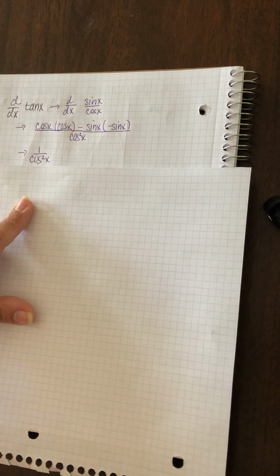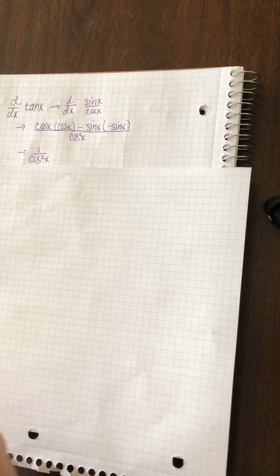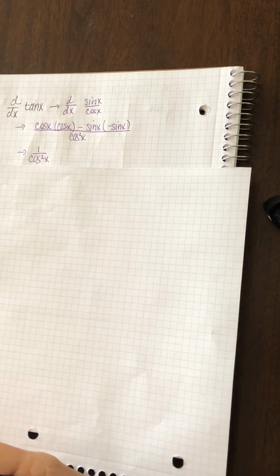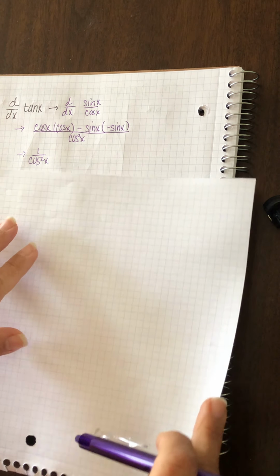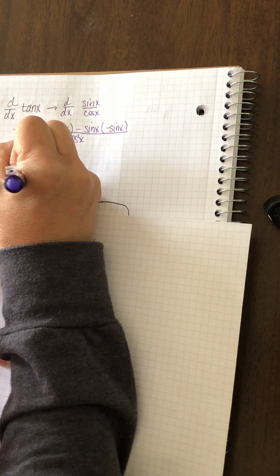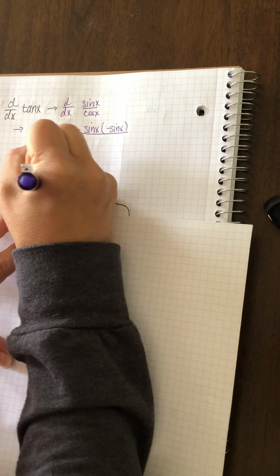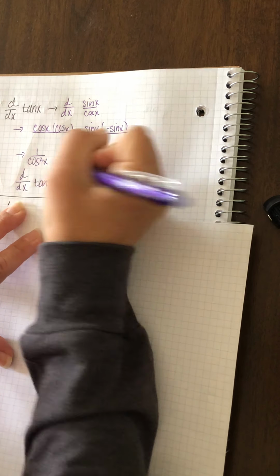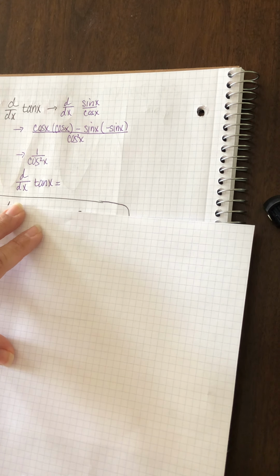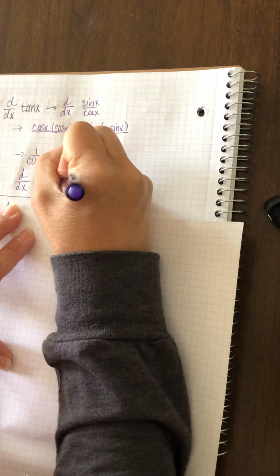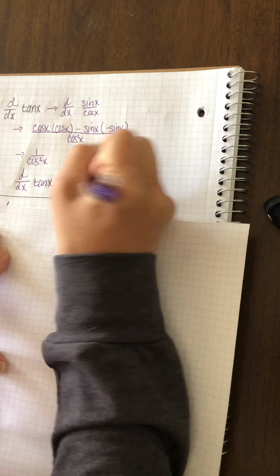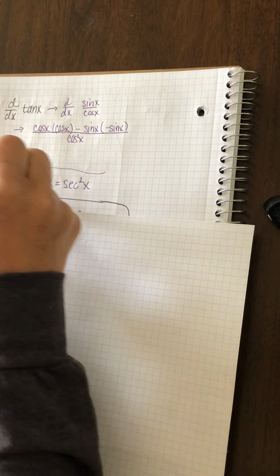I'm not sure if I told you guys, if I told Algebra 2 honors, but that main identity, the Pythagorean identity of sine squared plus cosine squared is 1 is just like, that's it, gotta know it. So the derivative of the tangent is equal to 1 over cosine squared, which is also known as secant squared.